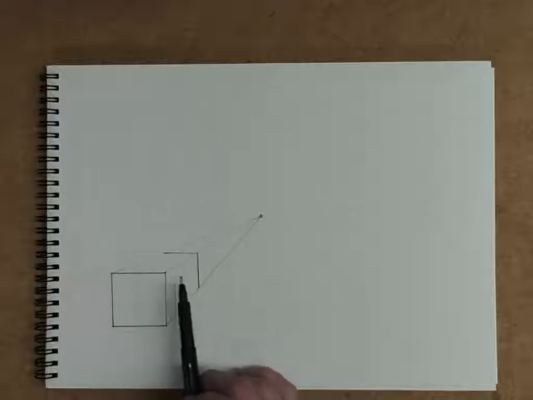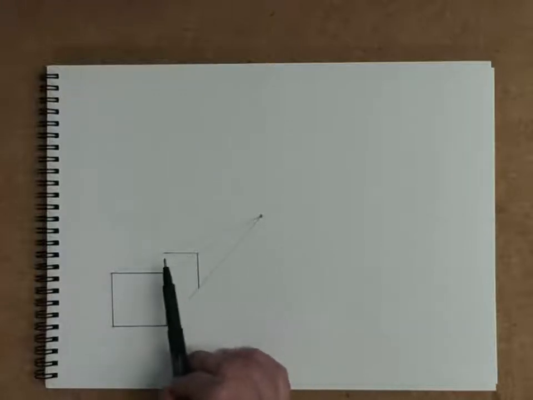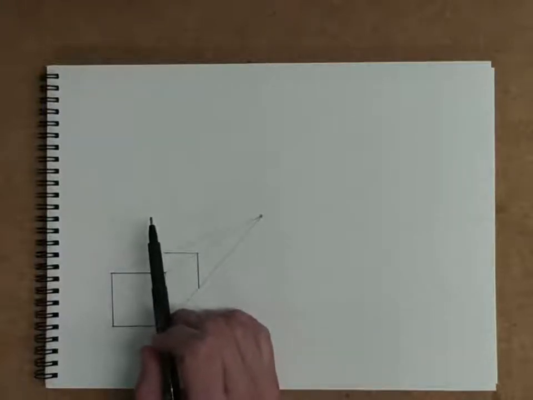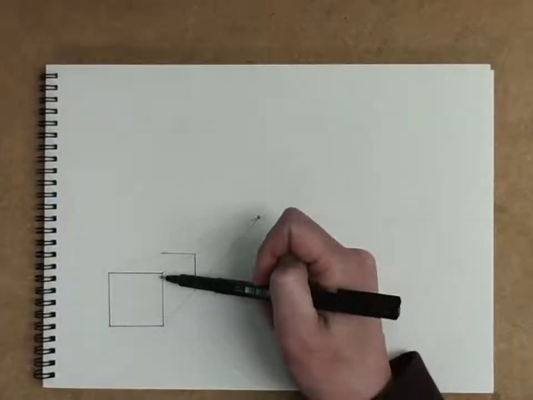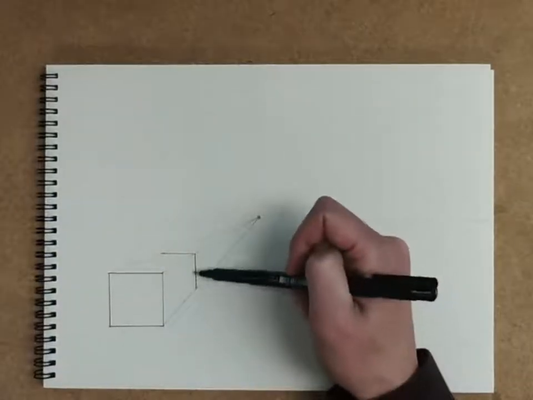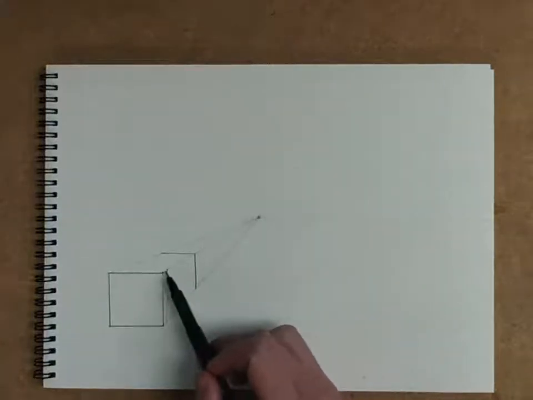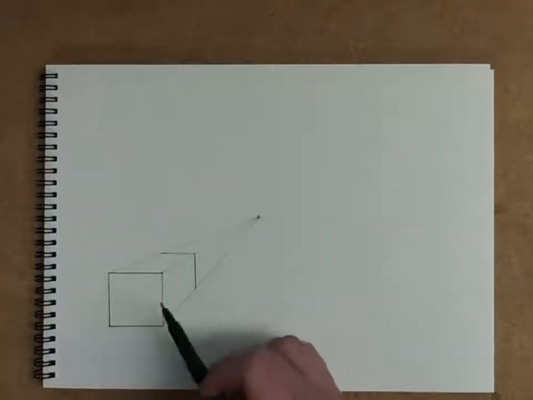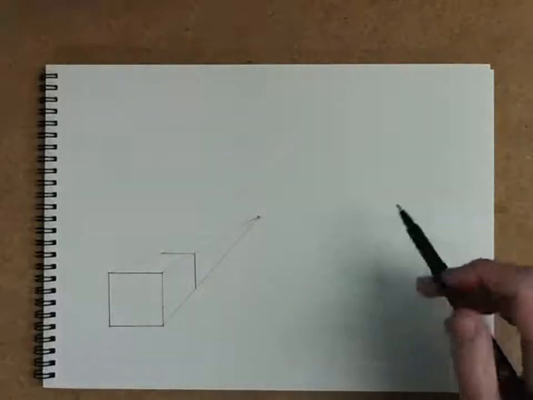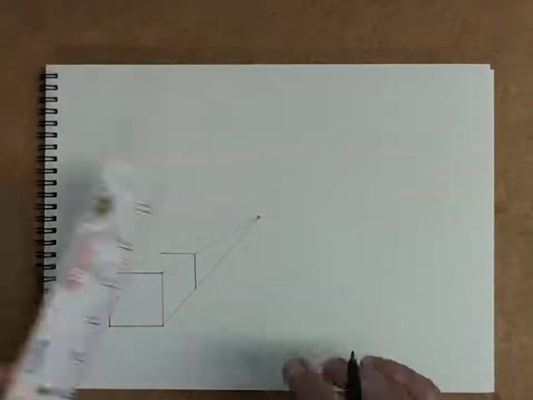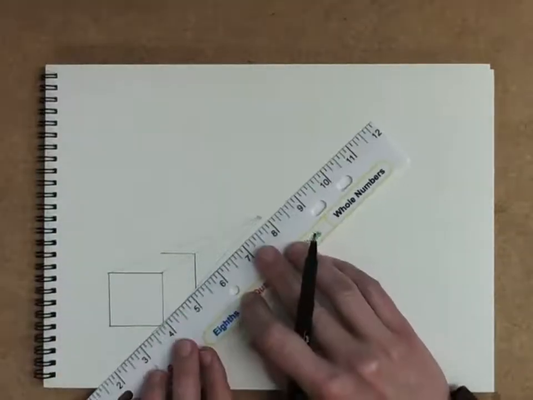Horizontal lines are always perfectly horizontal, or left to right with the horizon line. Vertical lines are always perfectly vertical, up and down. And then your lines going to the vanishing point are always at a diagonal going to the vanishing point, depending on where they're located around your paper. Okay, so you should have something that has accomplished this.